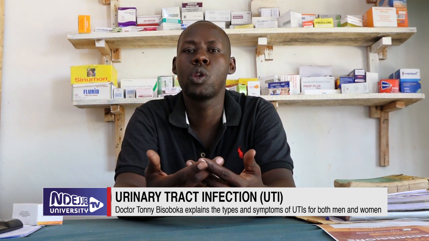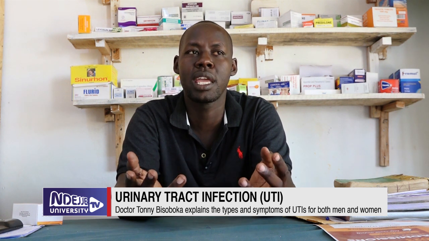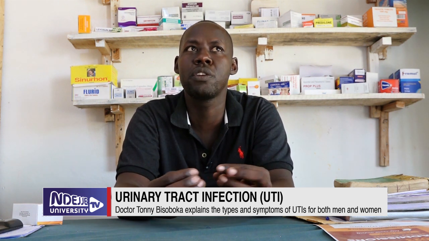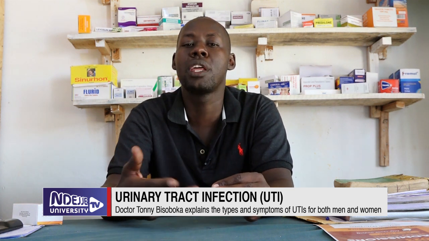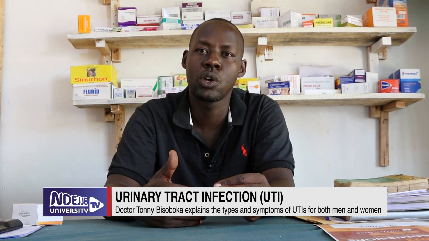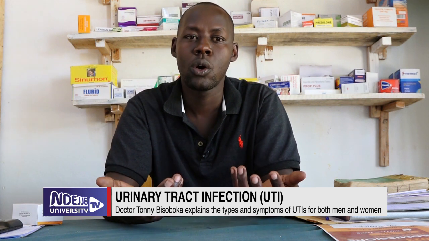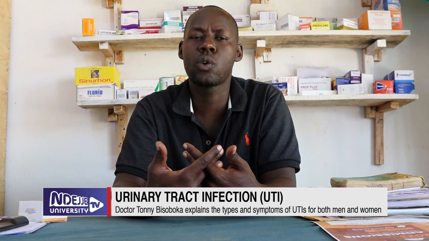By scan, we look into the internal organs, how they are concentrated, or how the infections react, for example in the kidney, in the bladder, or in the fallopian tubes, whereby we detect the fluids that are inside. But if you look at the causative organisms, as I've told you, we have bacterial infections and fungal infections.